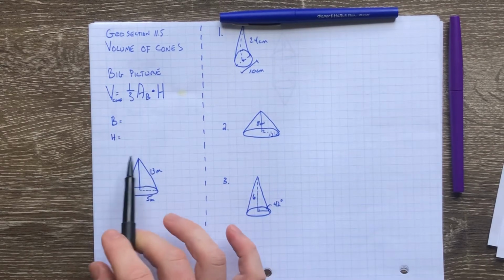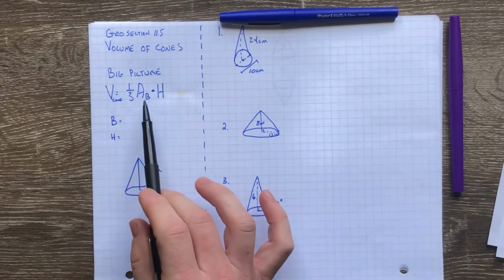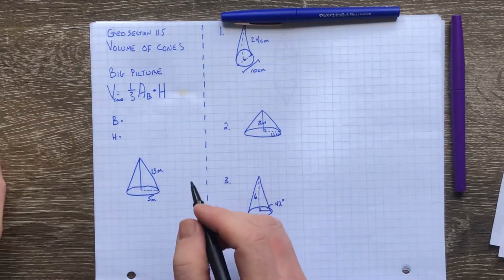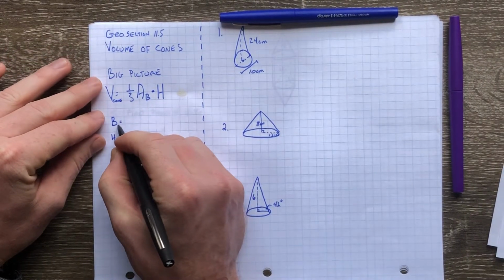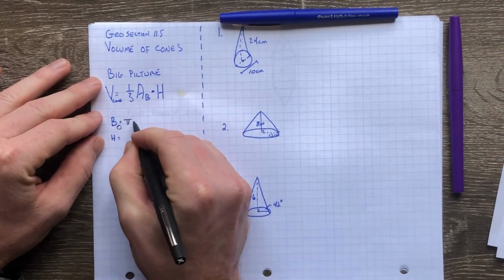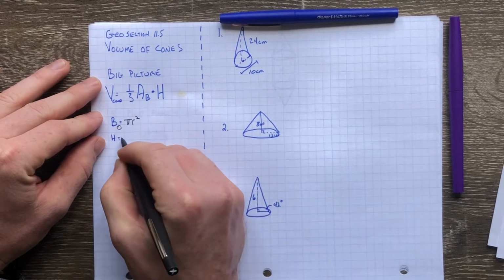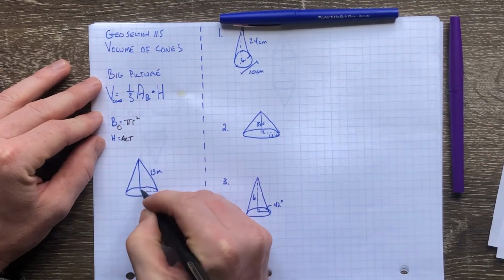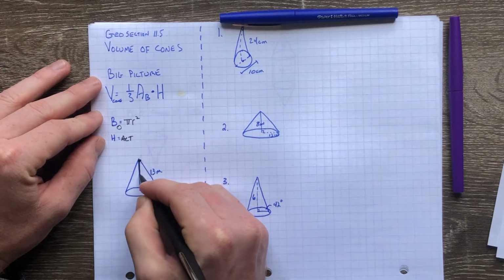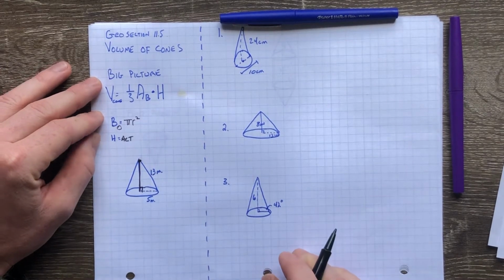If it's got two bases, so if it's a cylinder or a prism, you do area of the base times height. So here the difference is the base is going to be a circle, so that's going to be found by pi r squared. And the height is going to be the altitude, right? So the altitude is going to go from the tip perpendicular to the base.